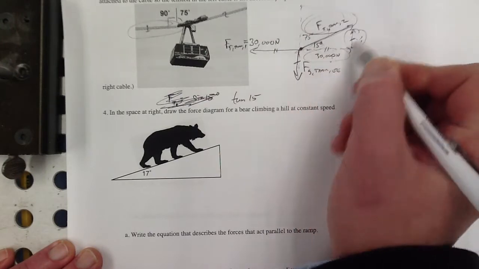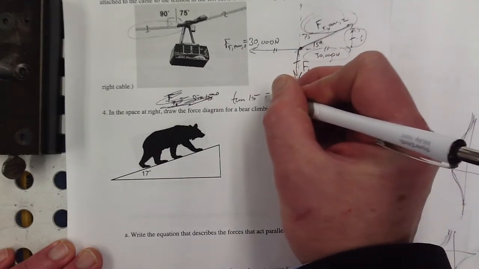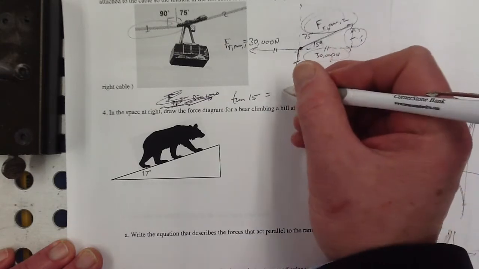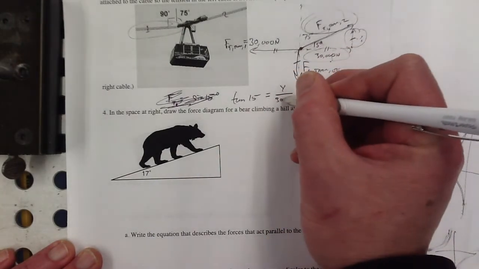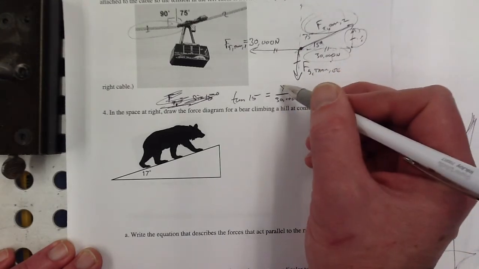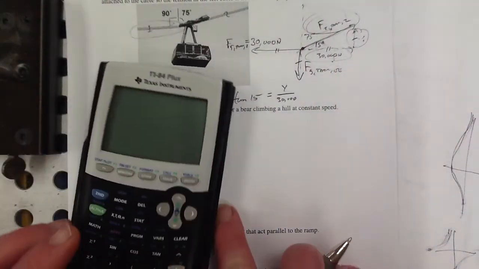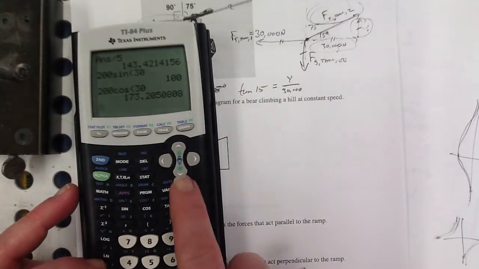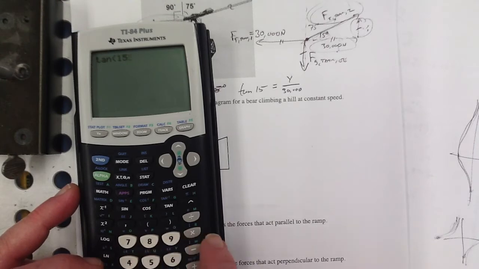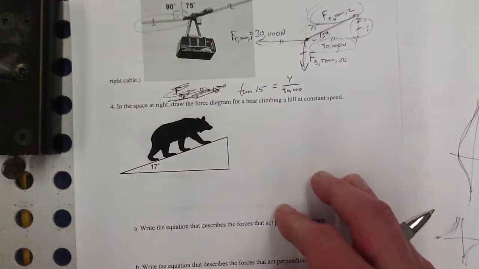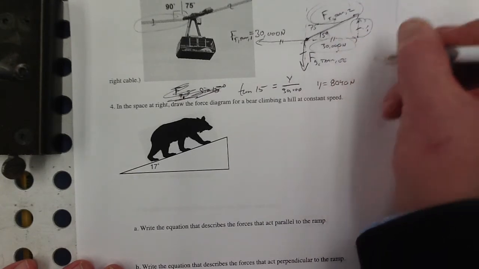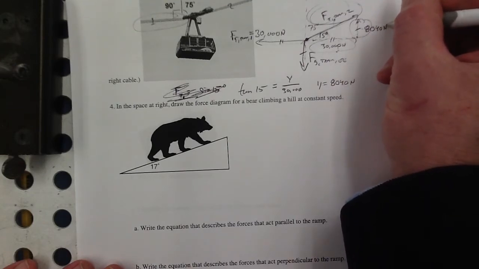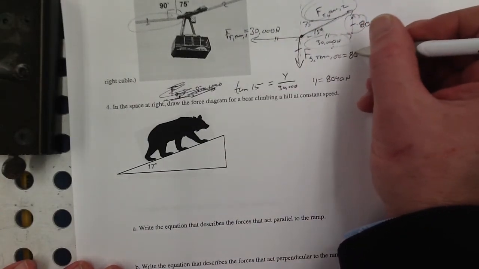So the tangent of 15 is opposite over adjacent. That's this. What do you want to call that? That's like the y component. I'm just going to call that y for now. And the adjacent is the 30,000. So going to multiply that up there. So tangent 15 times 30,000 is 8,040, and that's this.